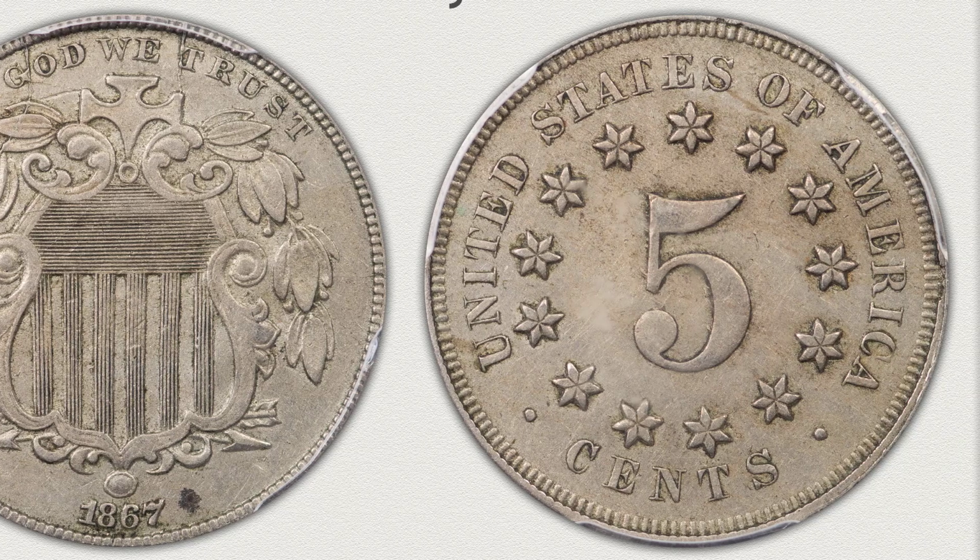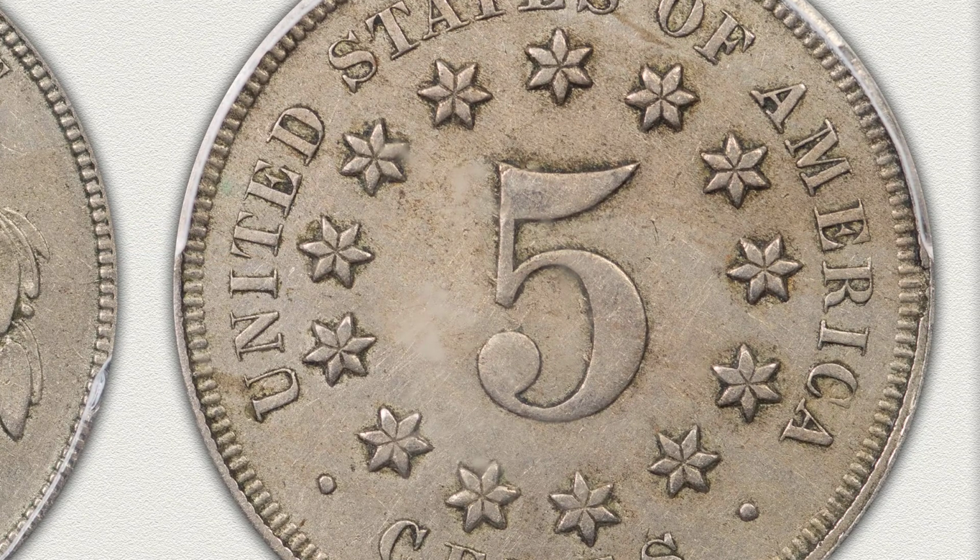Inspecting the reverse, design elements appear bold and crisp. The numeral 5, also the letters of the legend and stars, are all well defined and raised above the field. An important grading feature at this condition level are the central lines within the stars. Compare your coin to the example. On the example, most stars remain with strong, visible central lines.